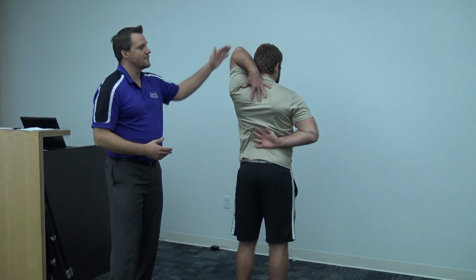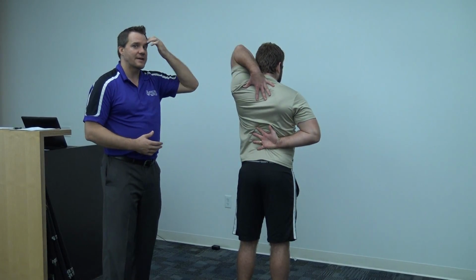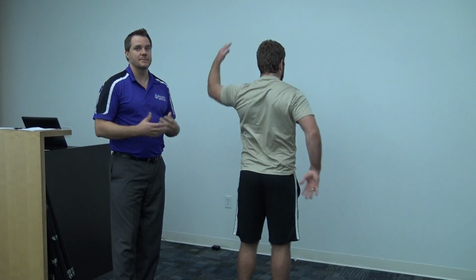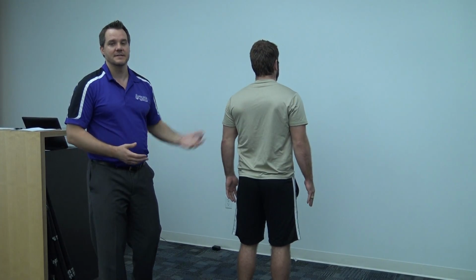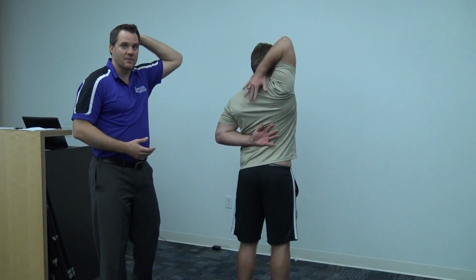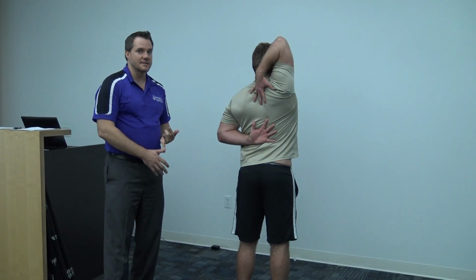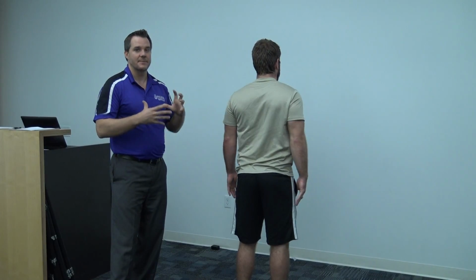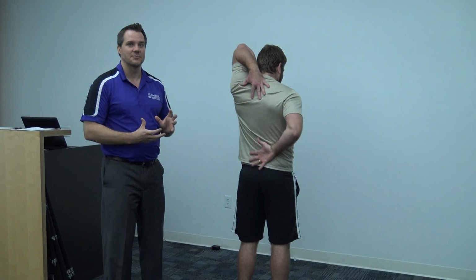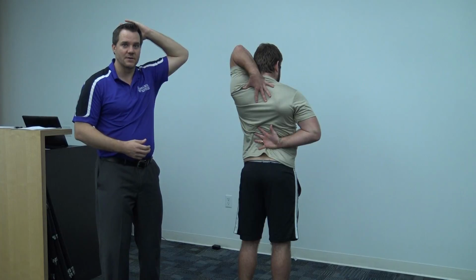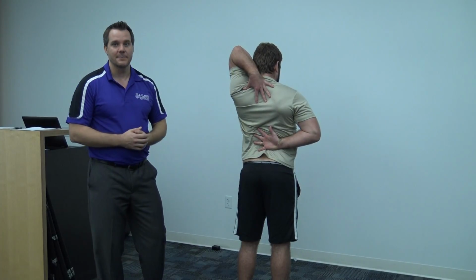Now, if they have limited overhead reach, one of the factors we often look at with this is going to be weakness of that supraspinatus, the inability to get that arm overhead and externally rotated. But realistically, if you think about it, latissimus dorsi, pectoralis, subscapularis, if those are tight, those internal rotators can also make it very difficult to get that arm overhead in that position.